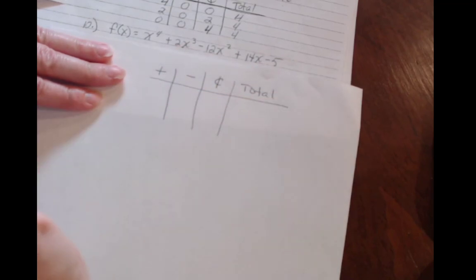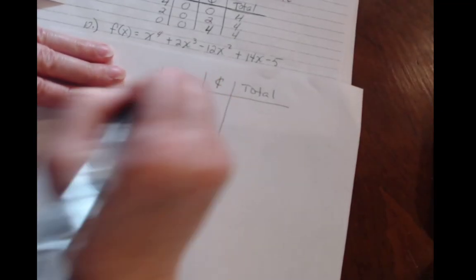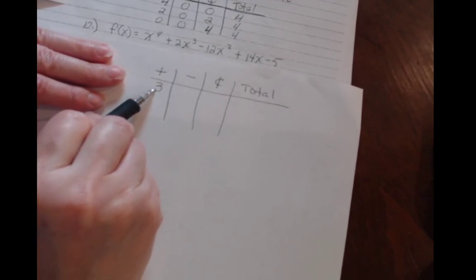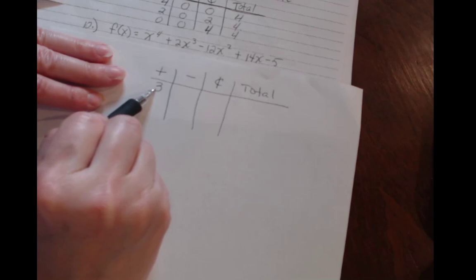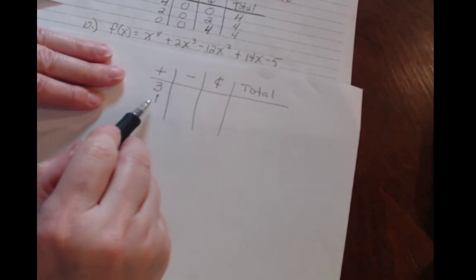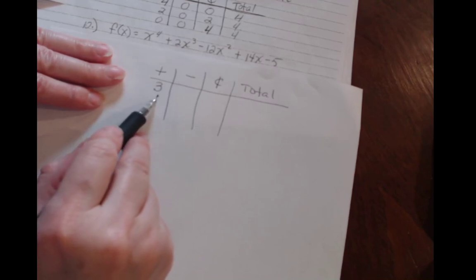Okay, so we had 3 sign changes in f of x. So there are possibly 3 positive zeros, or less than that by an even number. So 3 minus 2 is 1. Alright, so there is definitely 1 or 3.